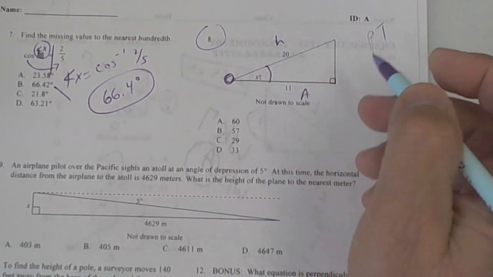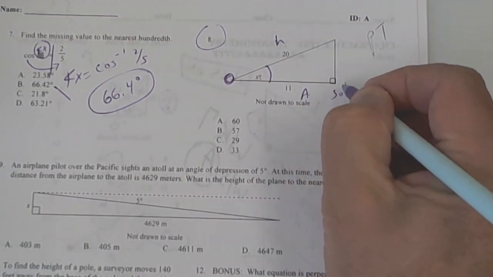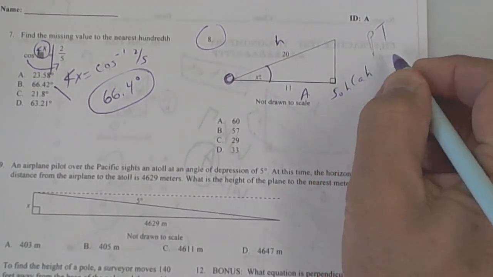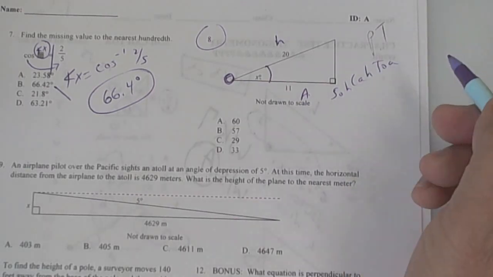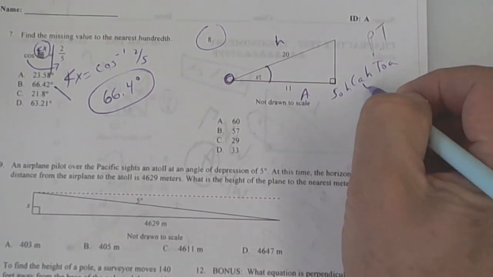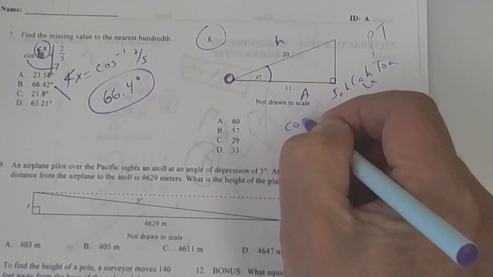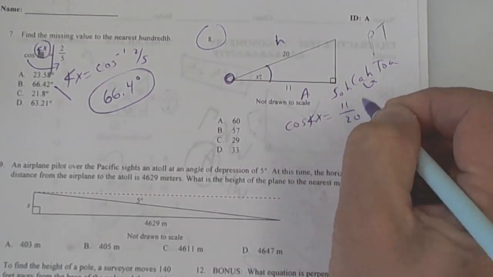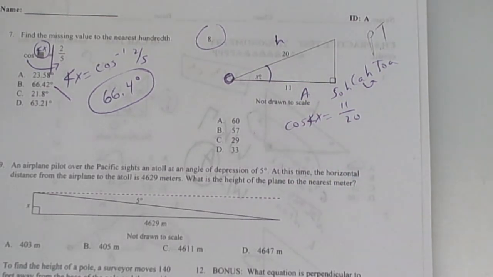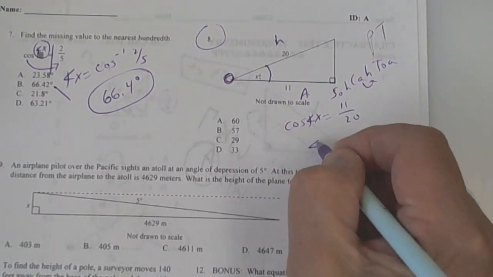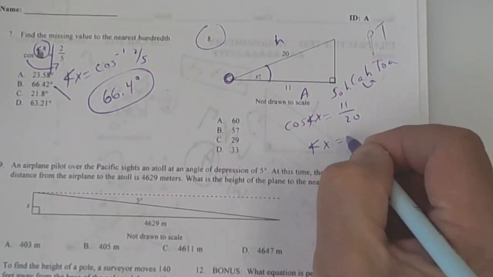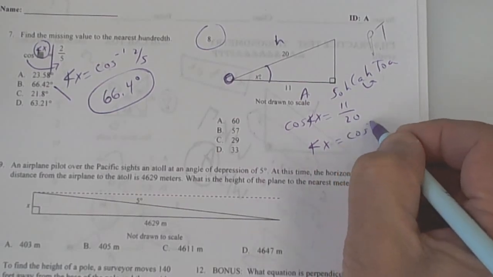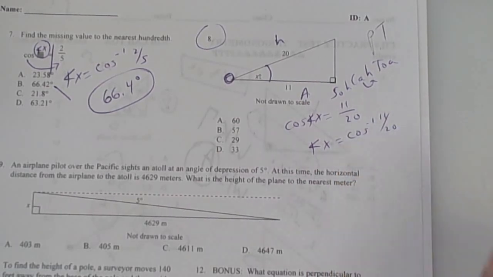So AH is cosine. SOH CAH TOA is your trig functions, and there's AH. Okay, so it's going to be the cosine of angle x is equal to the adjacent over the hypotenuse. We worked this one a little earlier, okay, and you can go back and look at it.